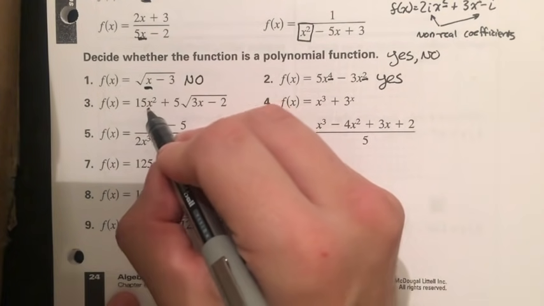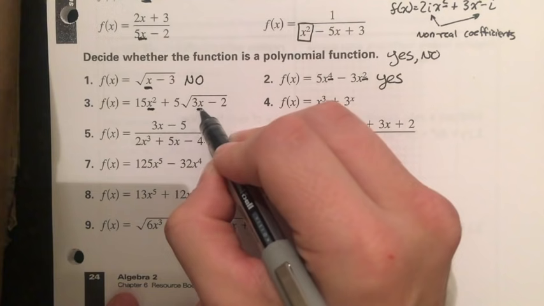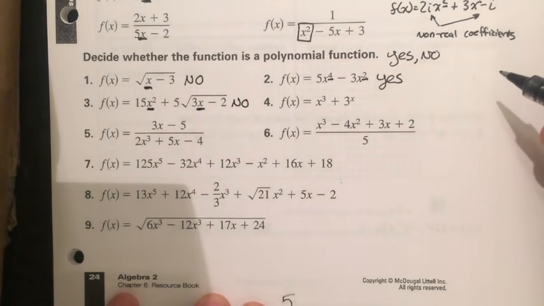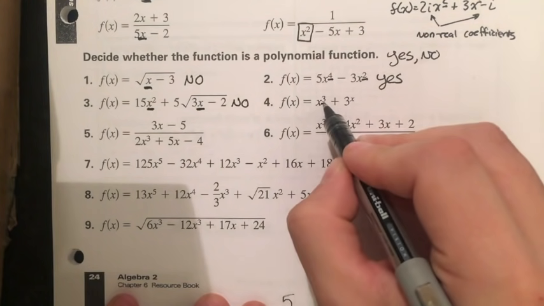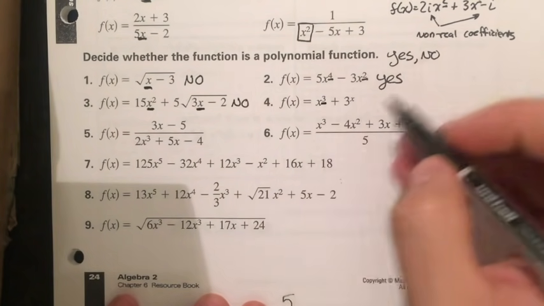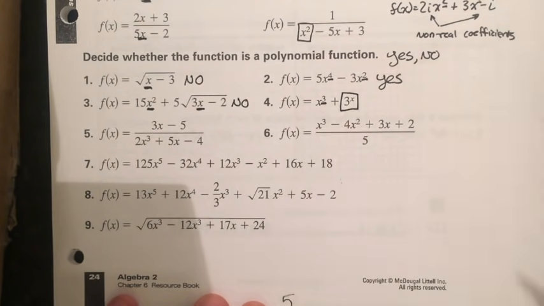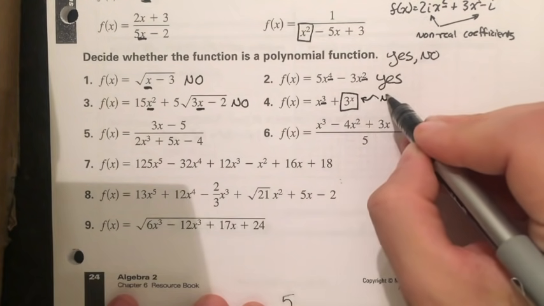Number 3, the 15x squared is okay, but since there is an x under a square root here, the entire thing is not a polynomial. Question number 4, I have a whole number exponent here, but over here I have an x in an exponent. Well, this is not a polynomial.